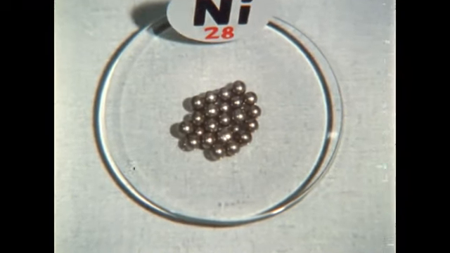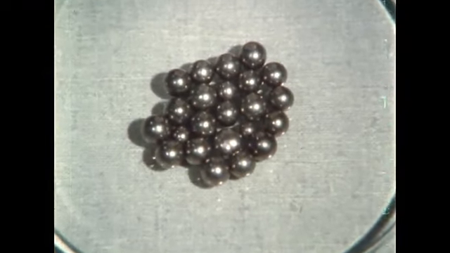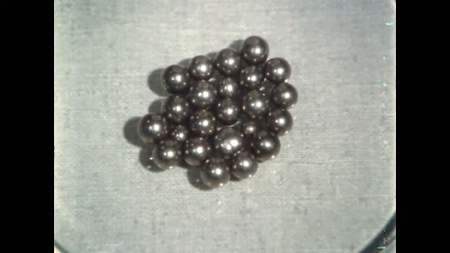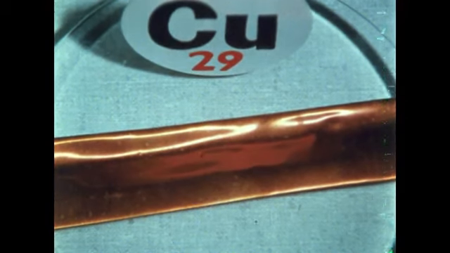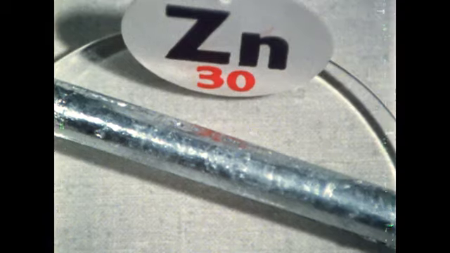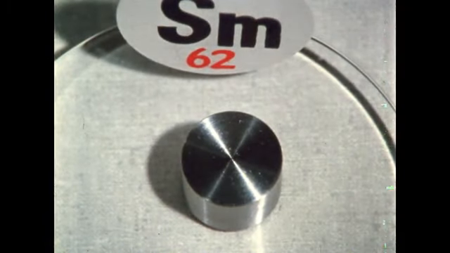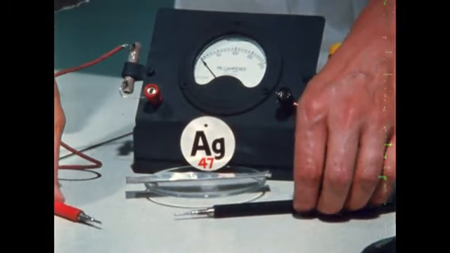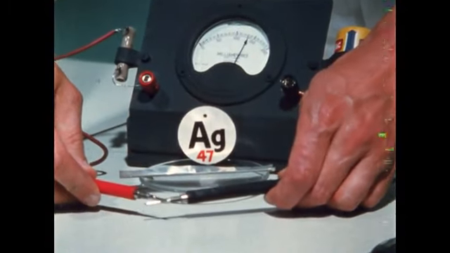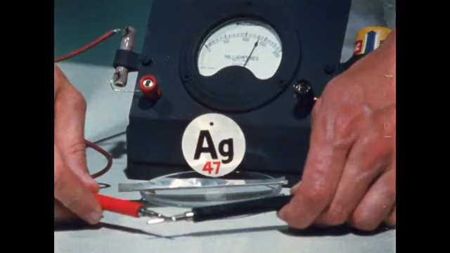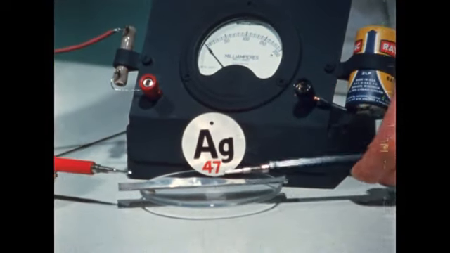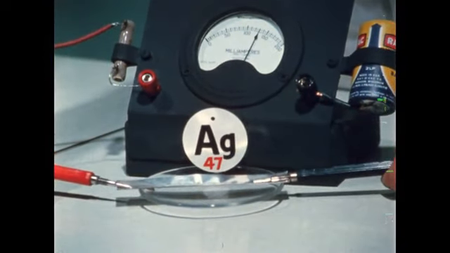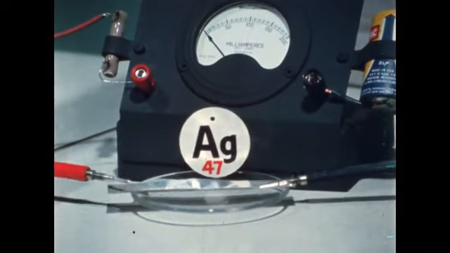Shiny nickel looks metallic. Let's sort the metals from the nonmetals, first using shininess as a criterion. We find metallic copper, chromium, zinc, samarium. In addition to being shiny, metals are good conductors. When we touch these probes, the meter shows high conductivity. When touched to silver, we see that silver is also a good conductor.